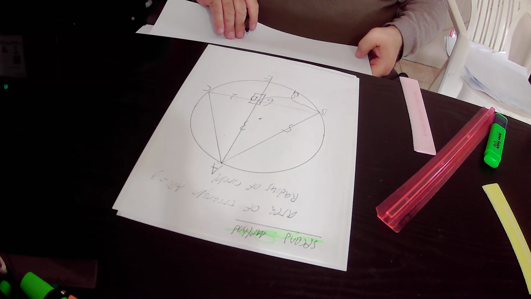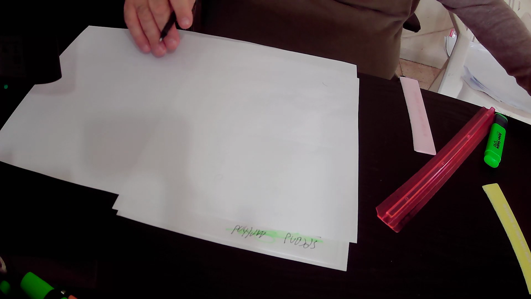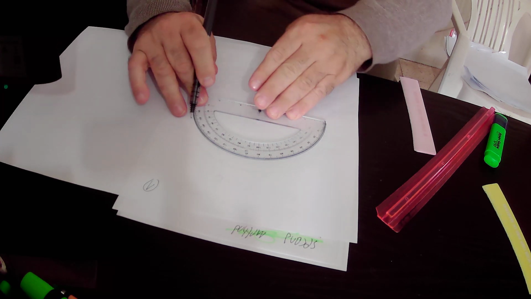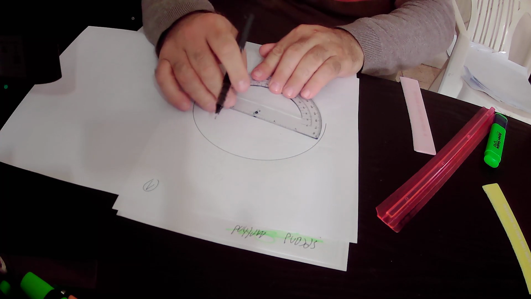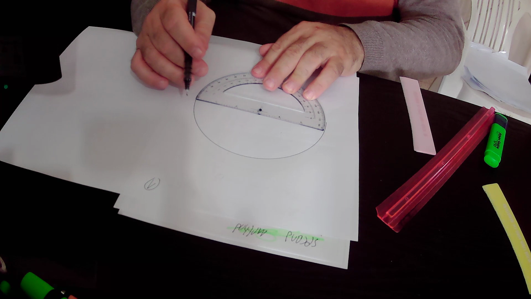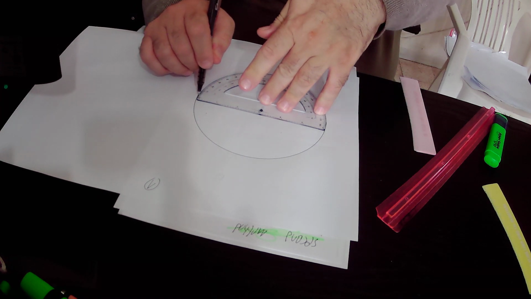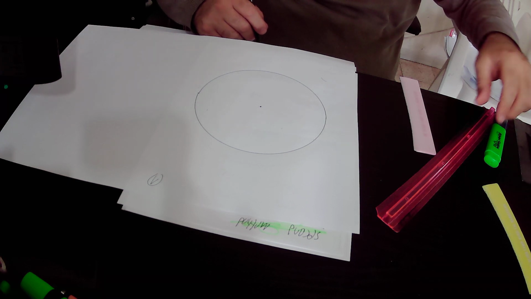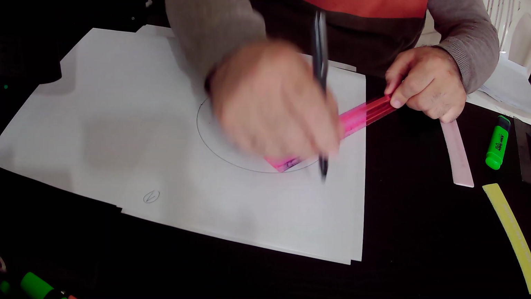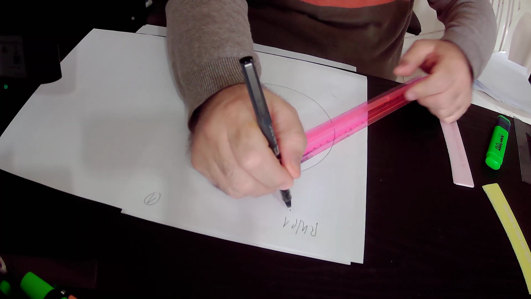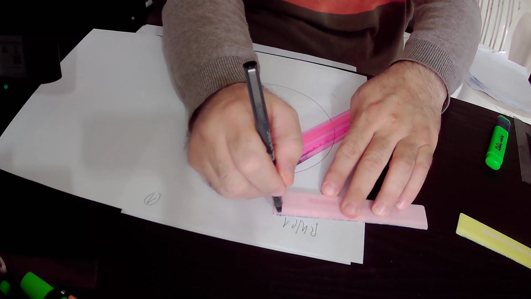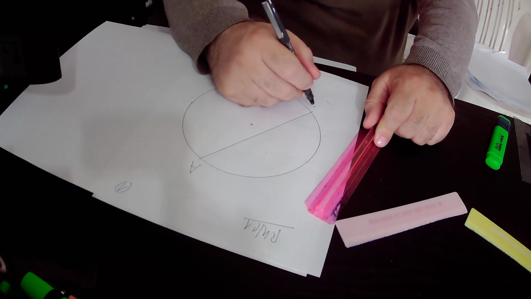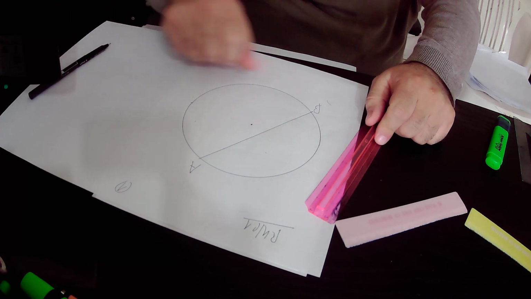In the next step, I will present to you rule number 1. According to rule number 1, if we have here chord AB, this is chord AB that intersects with chord CD.